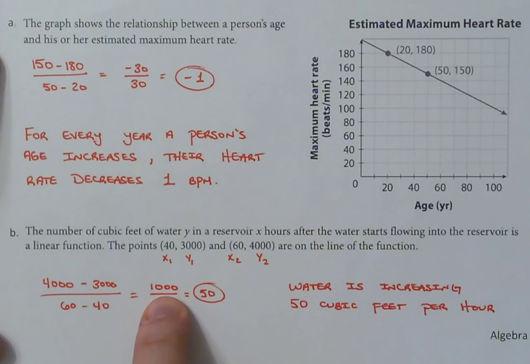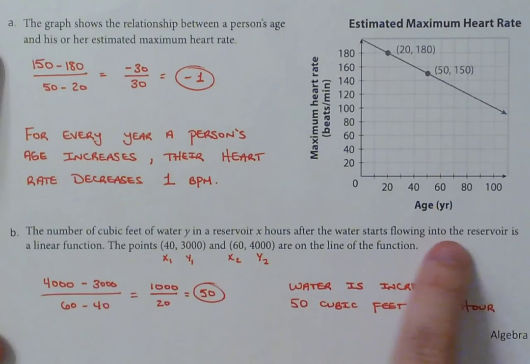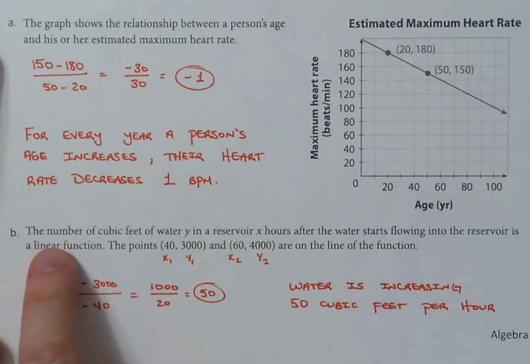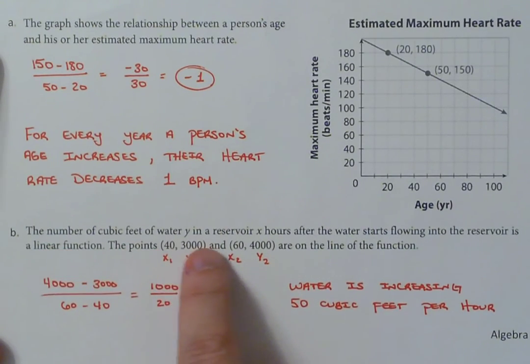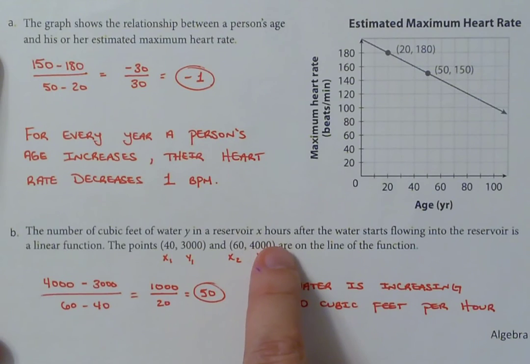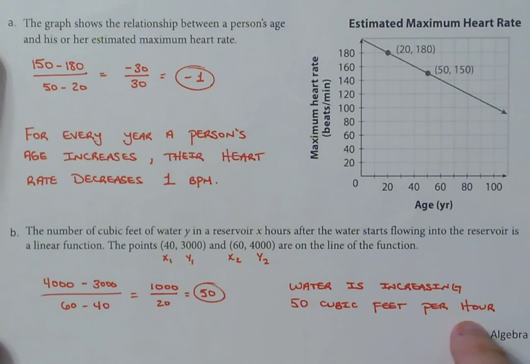So we would get 1,000 over 20, which would give us 50. So the water is increasing 50 cubic feet per hour based off what they're saying here, because they're talking about the number of cubic feet of water in a reservoir hours after the water starts flowing. So the water is increasing 50 cubic feet per hour.